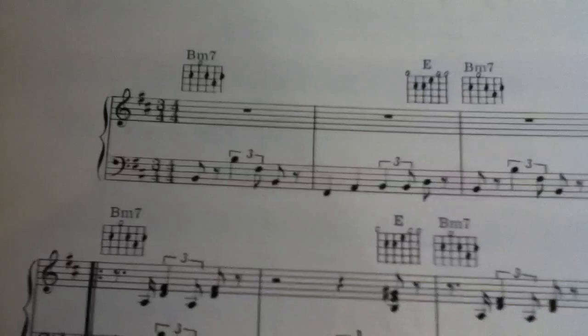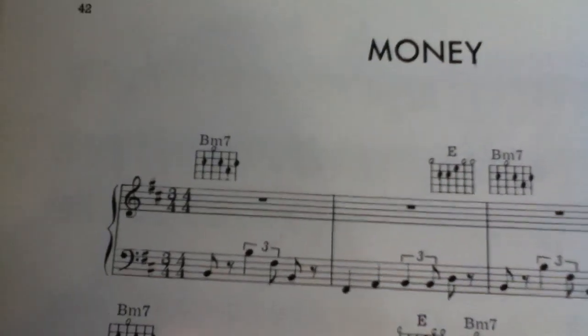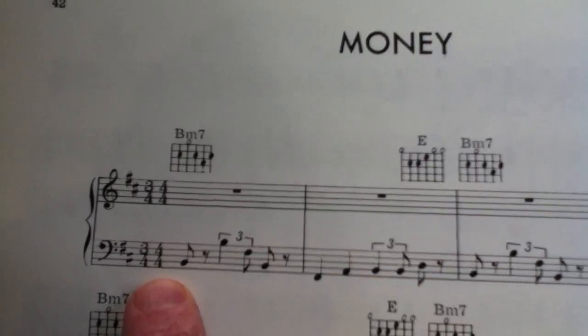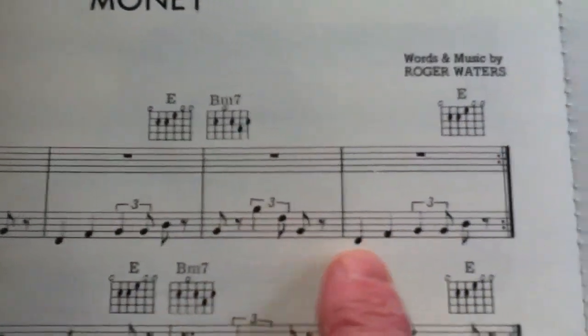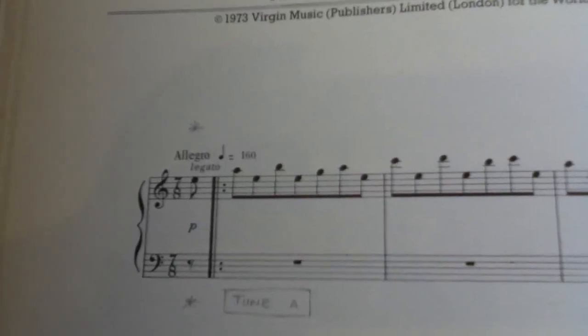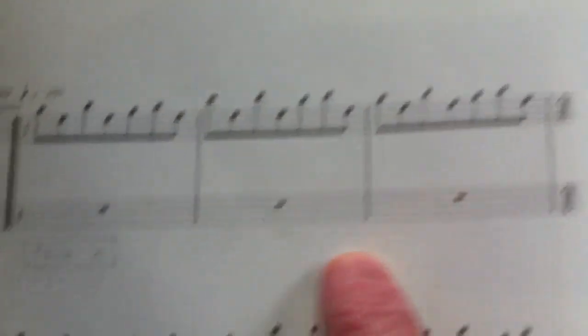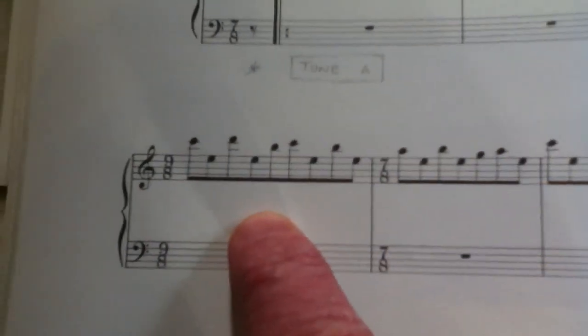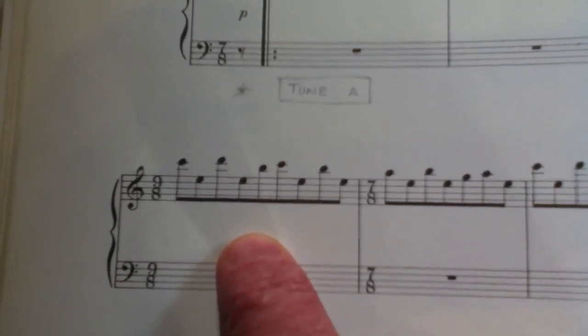Money is shown as 3/4 followed by 4/4, which is basically 3/4 for the first bar, 4/4 for the second bar, 3/4 for the next bar, 4/4 for the next bar. So they alternate. So in Tubular Bells you've got 7 notes, followed by 7 notes, followed by 7 notes, followed by 9 notes in the phrase, making 30 in total, and that whole phrase is repeated over and over.